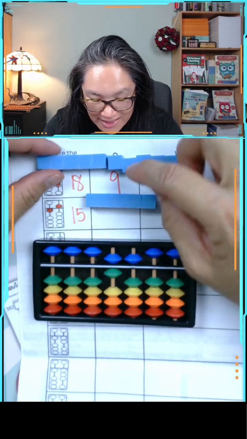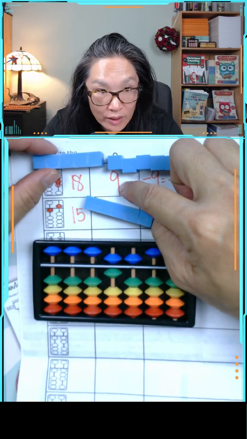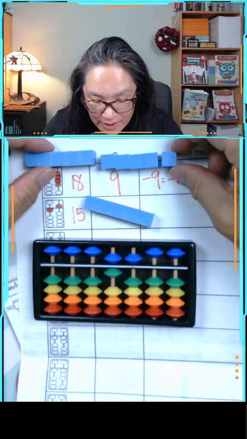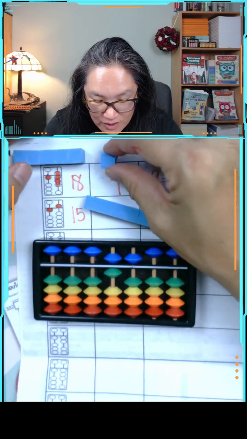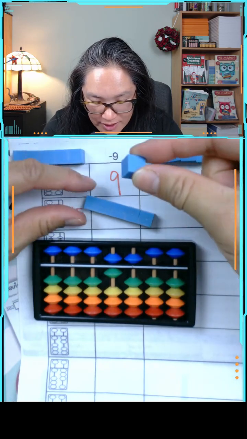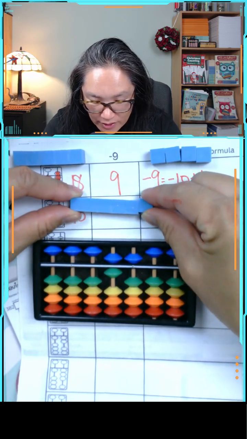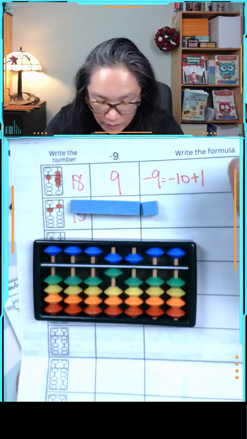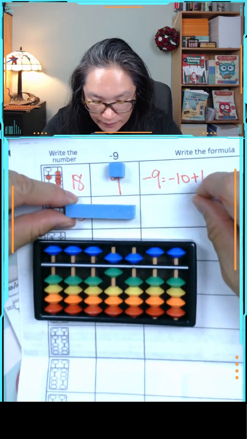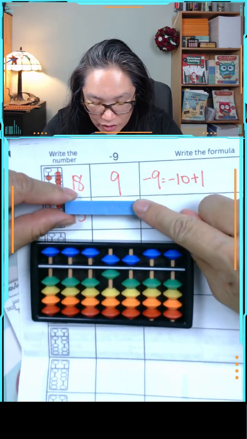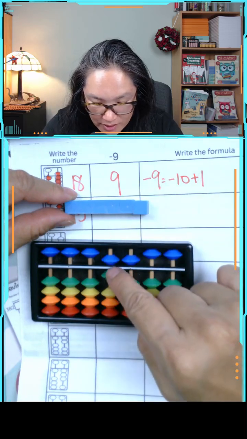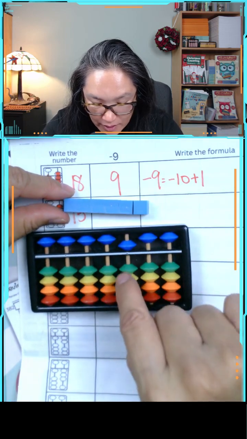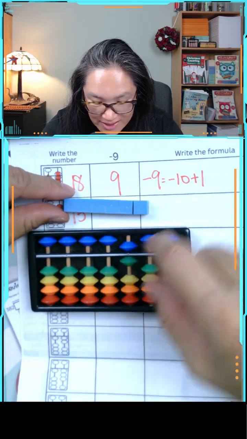Why? Because we got to take away 9. Because we want to take away the 9, we break our 10. And this 1 that's left over needs to go back to the collective, back to the ones place. So I take away my 9, that's taken away. So now I'm left with this 1. This 1 is added to the ones place. So I minus the 10, and then I plus the 1. So my final answer is 6.